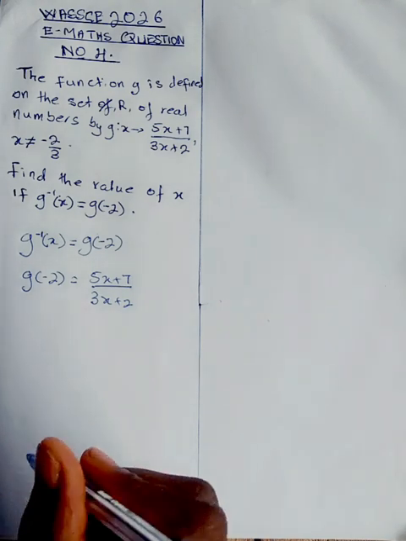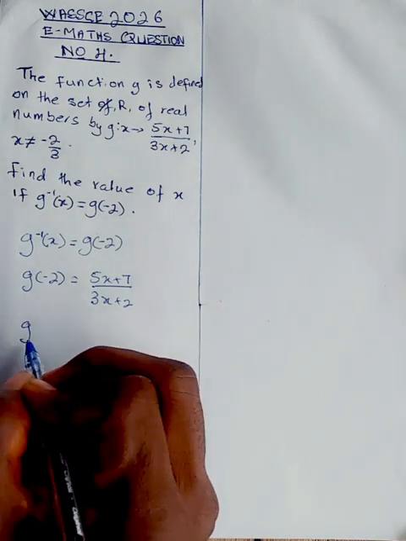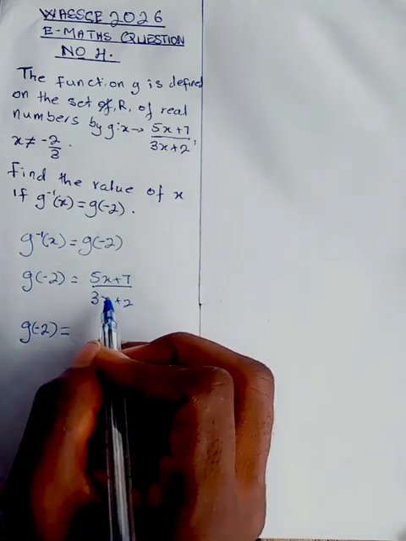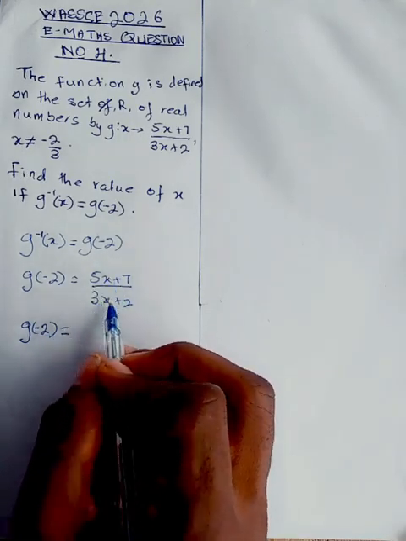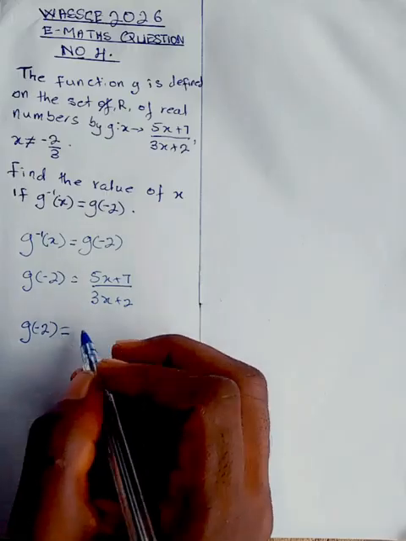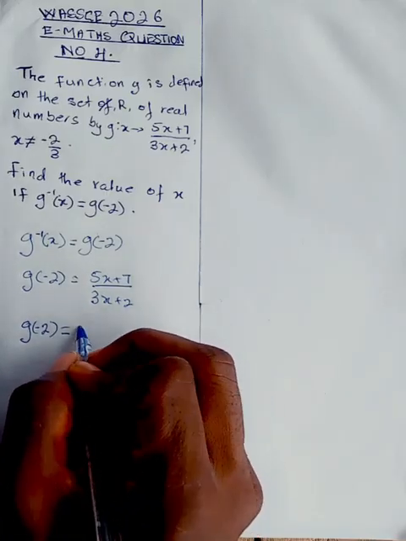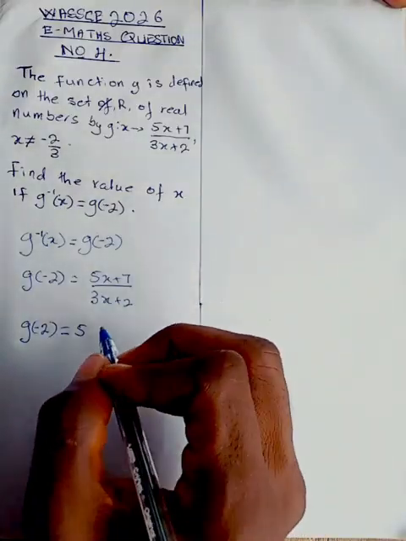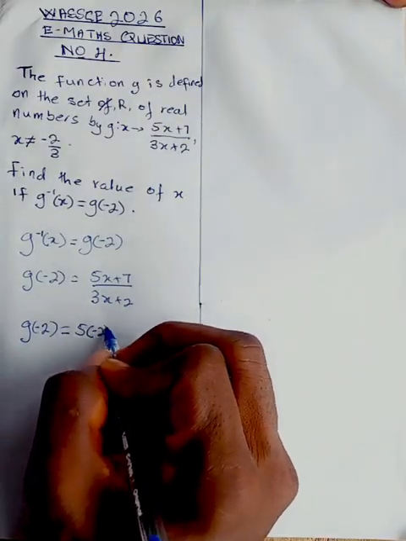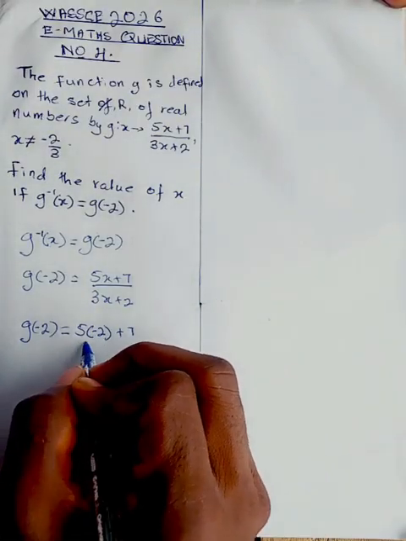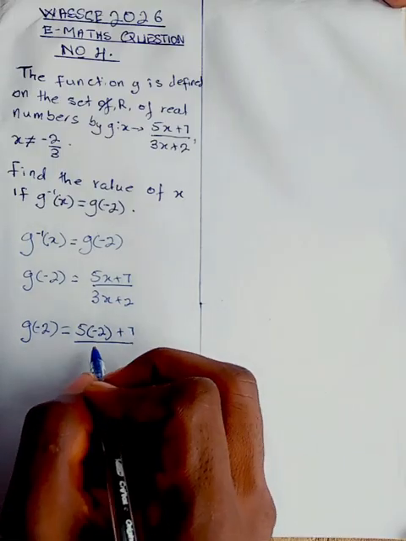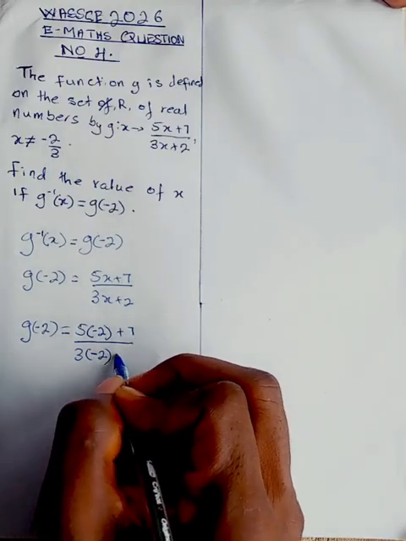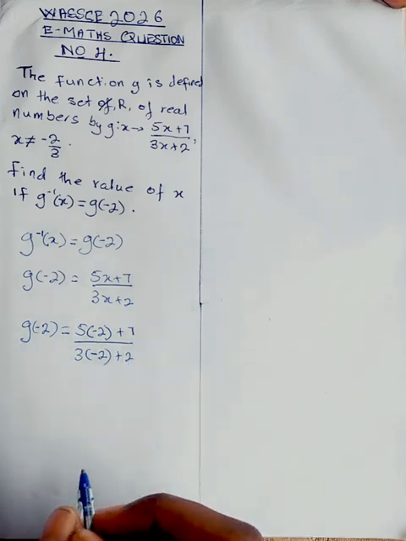Now, g of negative 2 will be equal to: whenever you see s in this function, you put negative 2 there. So it will be 5 into bracket negative 2 plus 7, divided by 3 into bracket negative 2 plus 2.